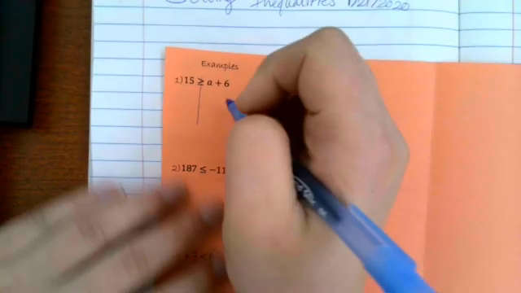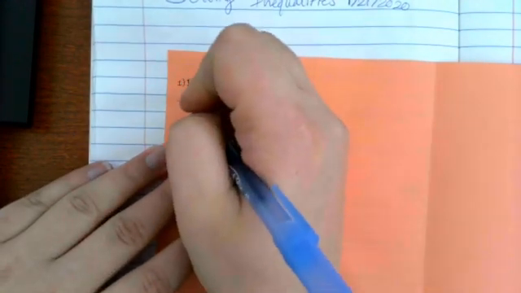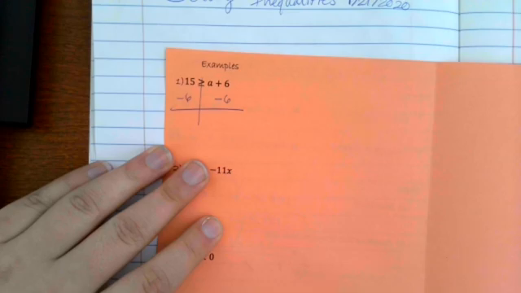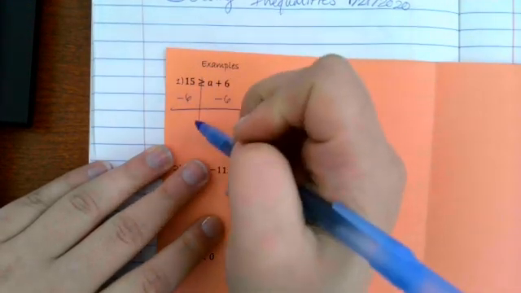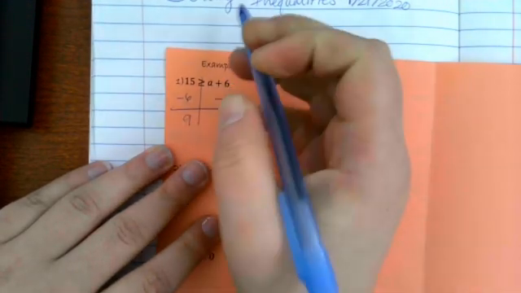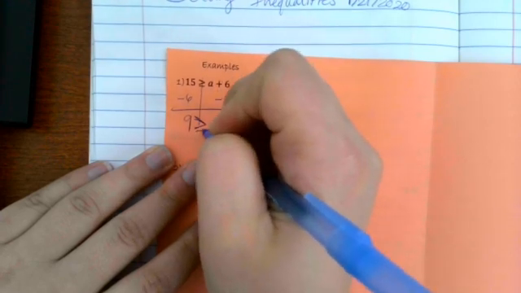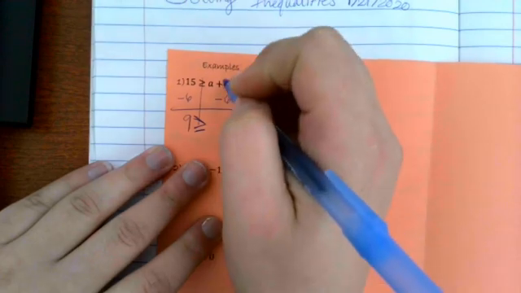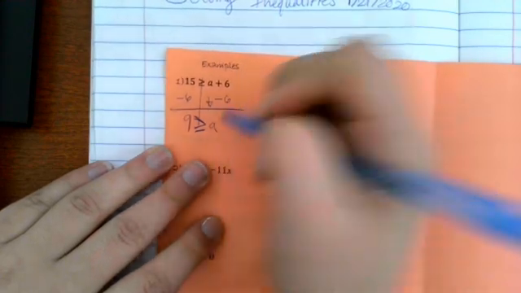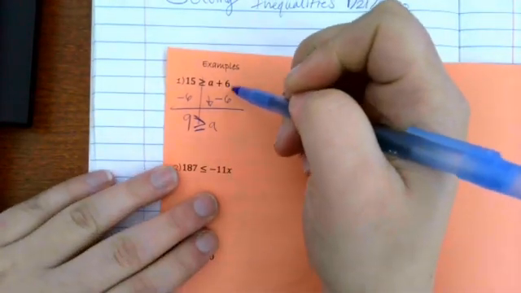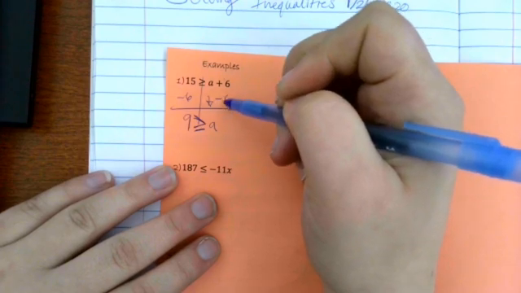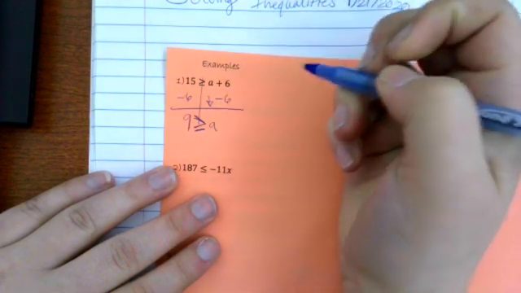So what I'm going to do is subtract 6 from both sides. 15 take away 6 is 9. Greater than or equal to, this little symbol stays. This is your inequality symbol. The A comes down, and make sure that these actually cancel each other out. Are they different signs? If they're not different signs, they're not going to cross each other out.